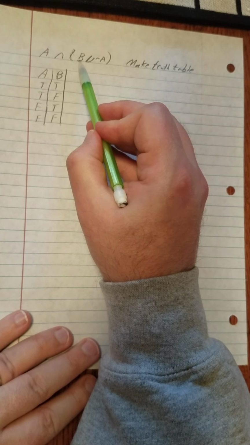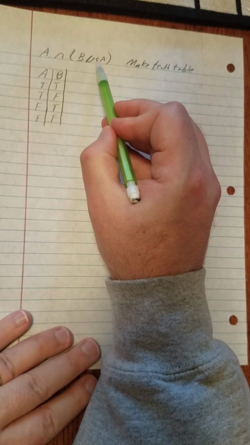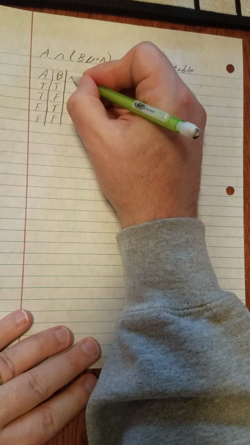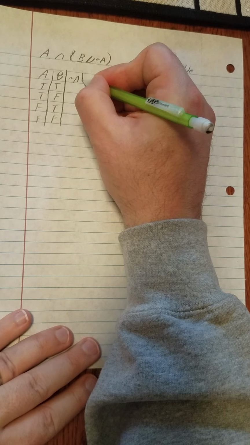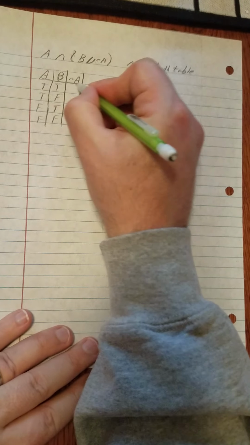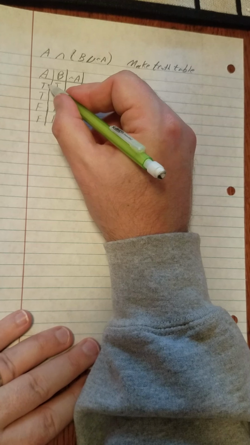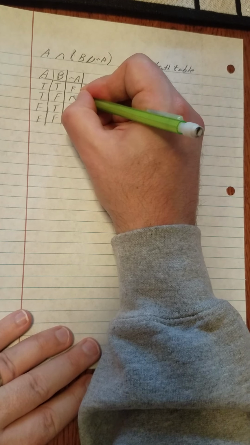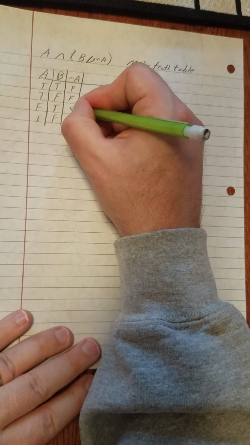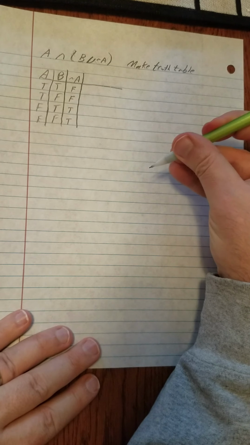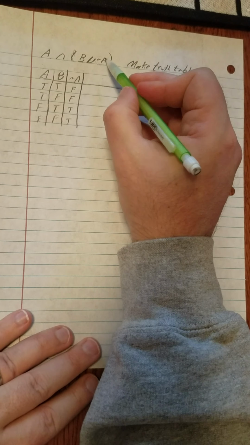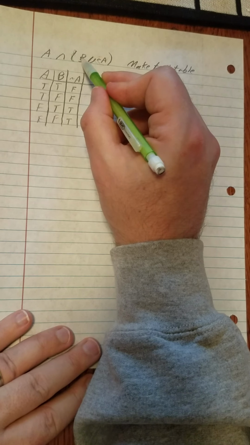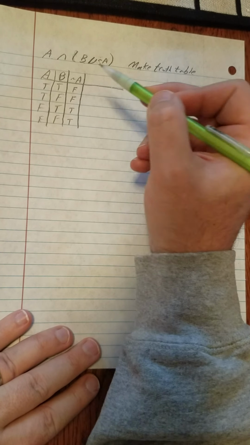We already got a column for B. The first thing we would make a column for that's different is this not A. And if you remember what not means, that means to flip the A column. So all of these trues become falses. These two falses become trues. So we took care of that. Sometimes people ask, should we put a not B? Well, there is no not B up here, so no, we don't want to do that.